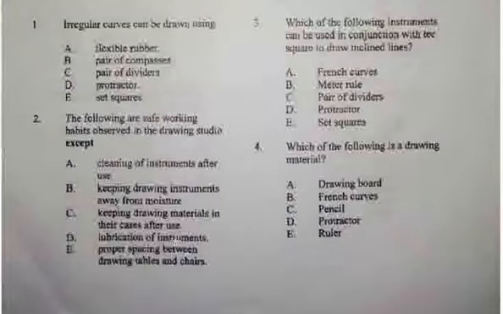We don't lubricate the instruments that we use in technical drawing so that our paper will not get stained or dirty. So question 3 says that which of the following instruments can be used in conjunction with T-square to draw inclined lines? So the answer to that question is option E, set squares.